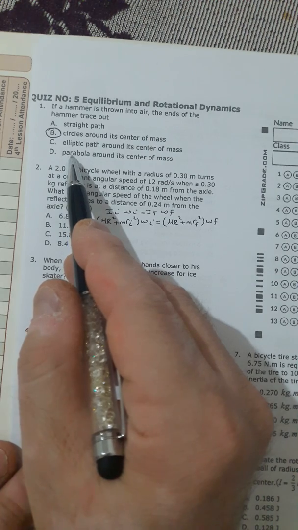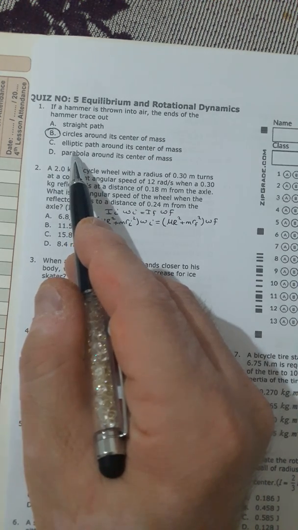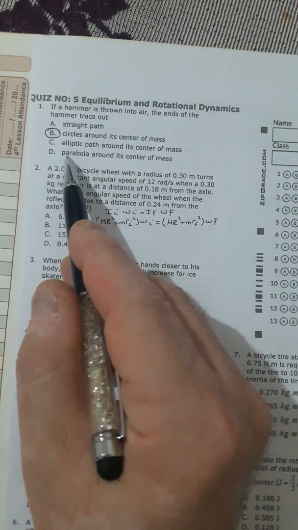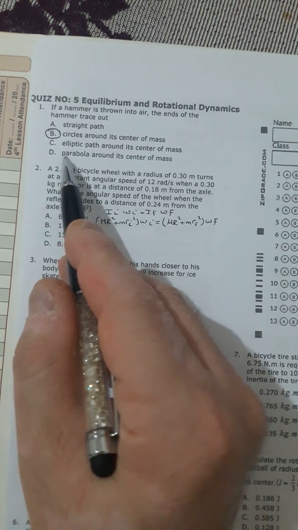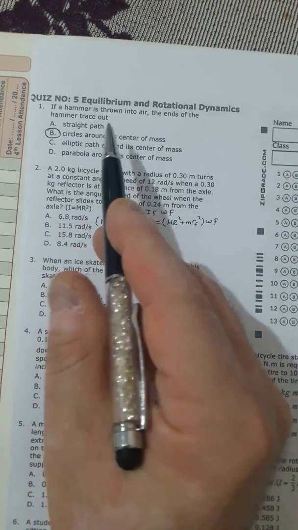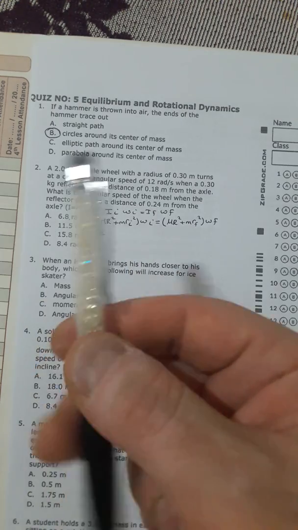So when we throw a hammer into air or any object into air, the center of mass of the object will follow a parabolic path, but the ends of the hammer will make a circular path. For example, this is the end. This end will draw a circular path around the center of mass. This is the answer B.